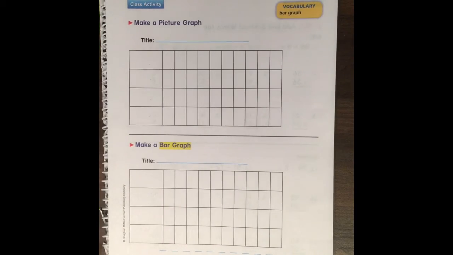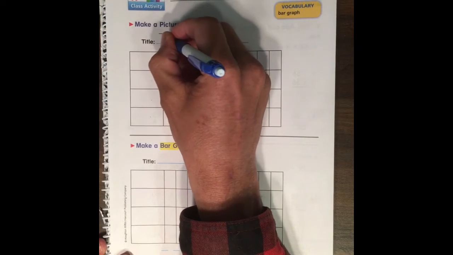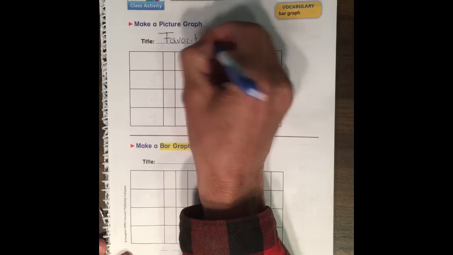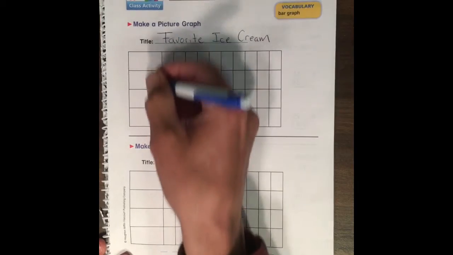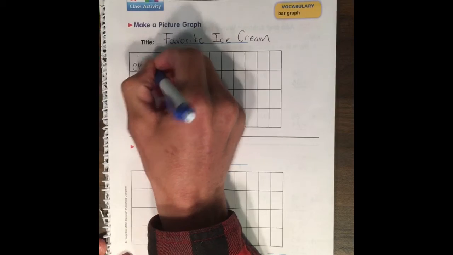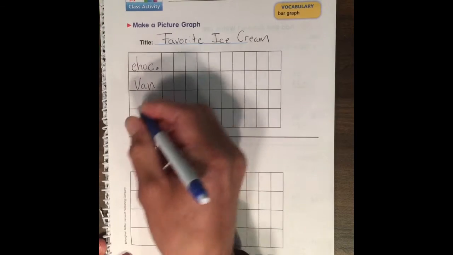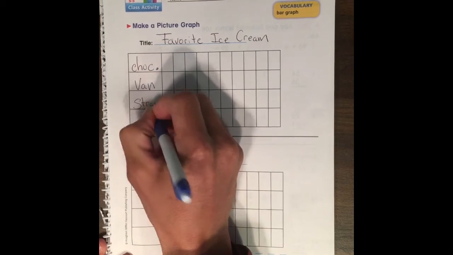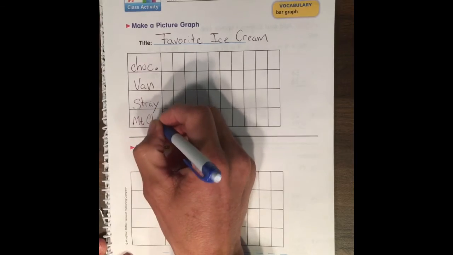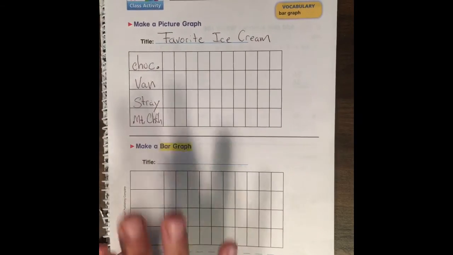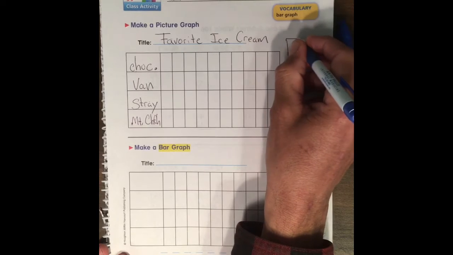So for title, we can say favorite ice cream. And then you would write down the choices here. Abbreviating is okay, so CHOC, VAN, STRAW, and then MTCHCH.